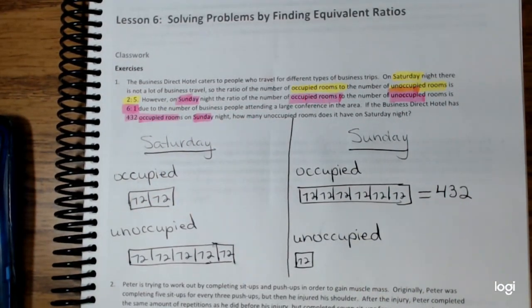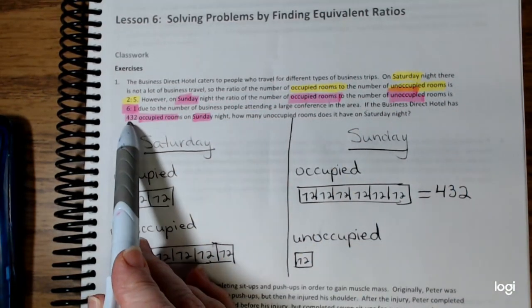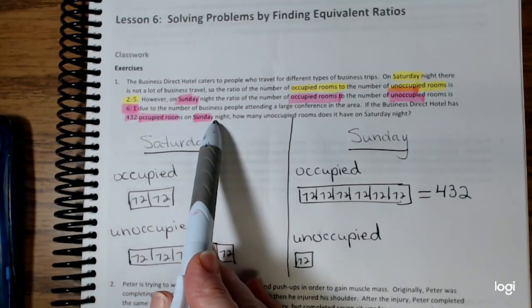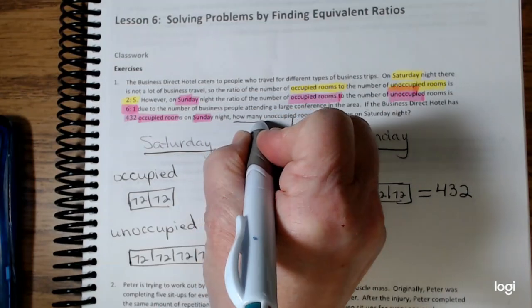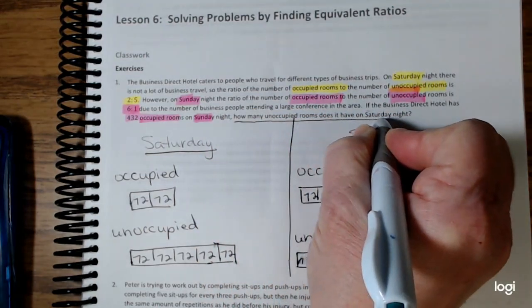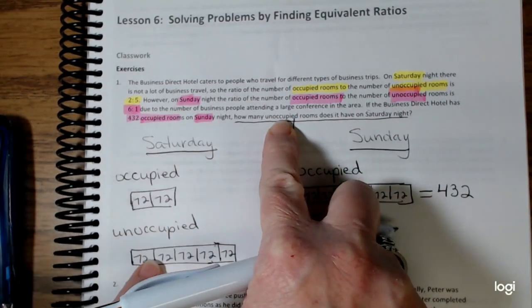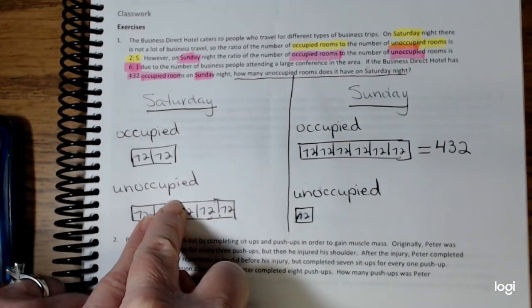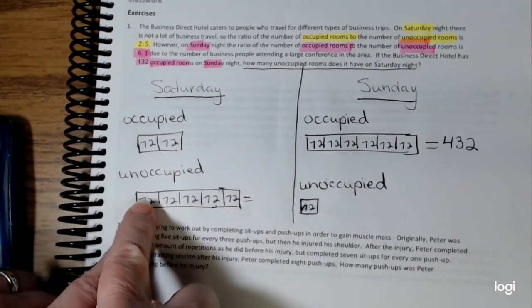Okay, now before we do any more work, we want to go back and look at the question one more time to make sure we know what we're looking for. If the Business Direct Hotel has 432 occupied rooms on Sunday night, here's my question. How many unoccupied rooms does it have on Saturday? So I need to go to the Saturday unoccupied, which is right down here, and that's what my question is asking. So now I have to find out this answer.